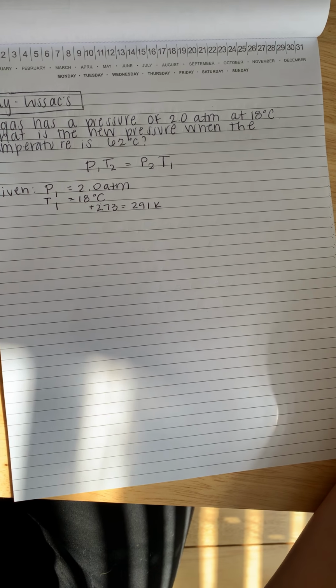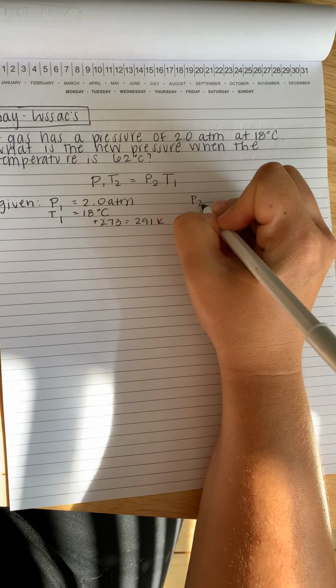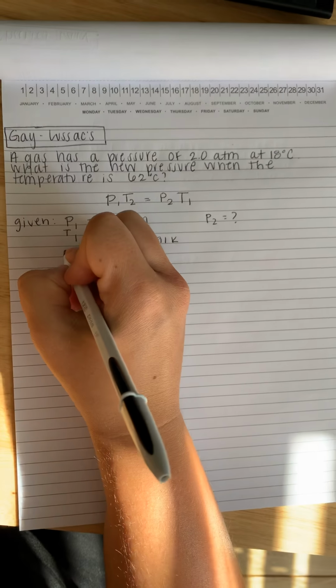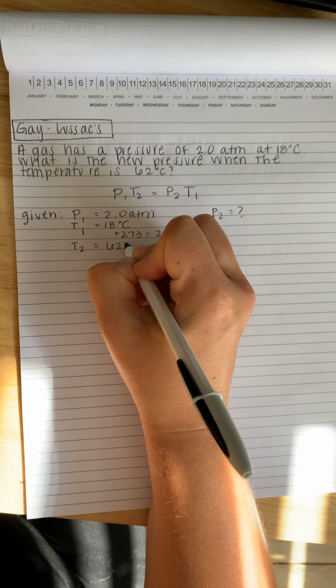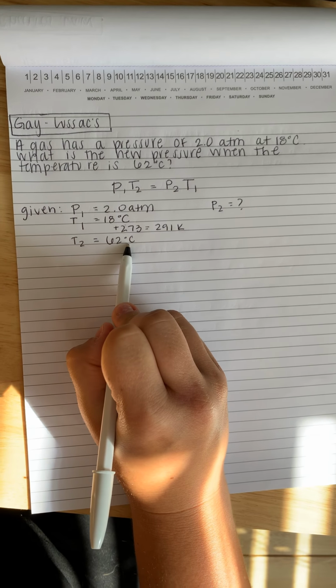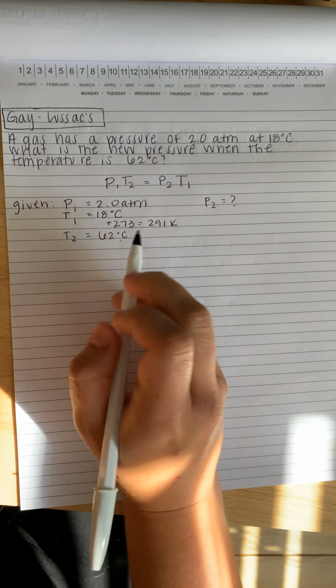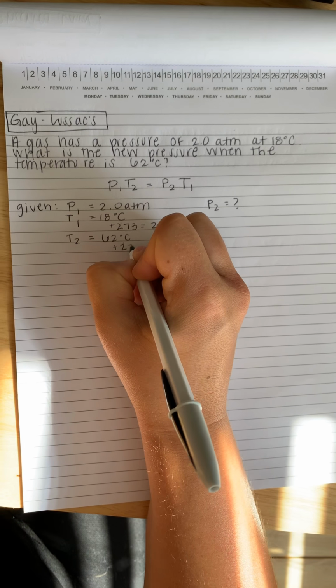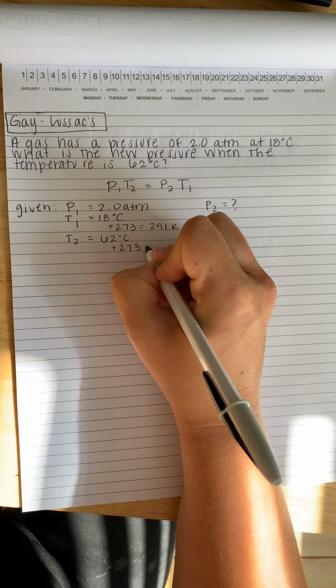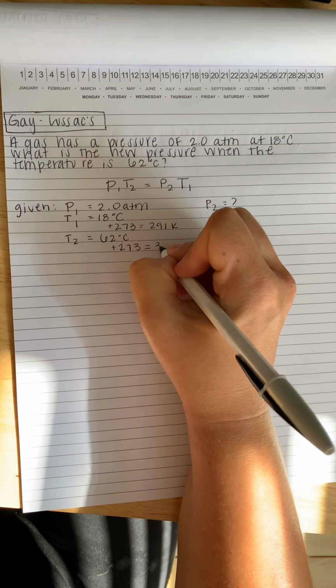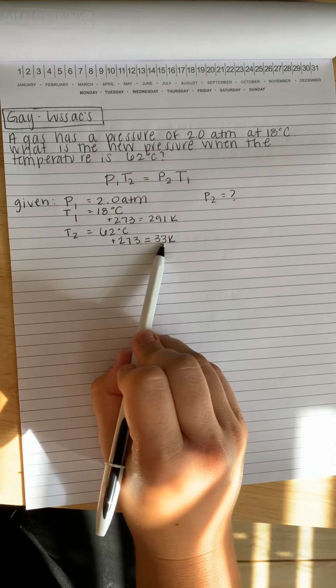So what we're solving for is the pressure of the second gas. So P2, that is going to be our unknown. The other factor that we're given in the problem is the temperature of the second gas. So again, this was 62 degrees Celsius. Again, if it's in Celsius, we have to convert it to Kelvin because all gas laws are referring to temperature in Kelvin. So again, the only thing you have to do to convert it to Kelvin is to add 273, and that is going to give us 335 Kelvin for our second temperature, okay?